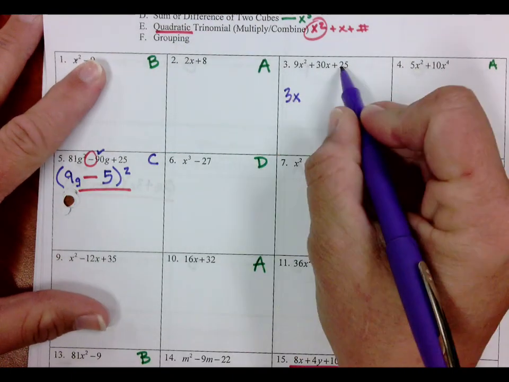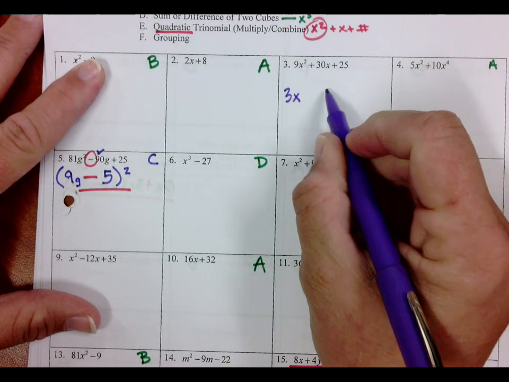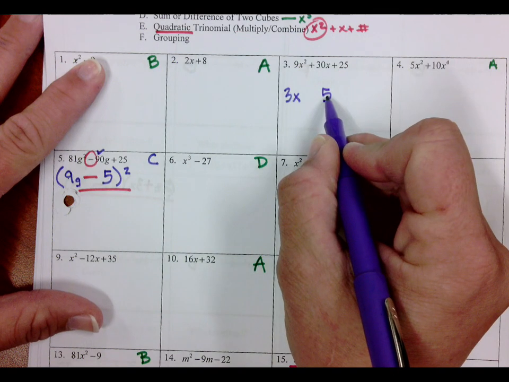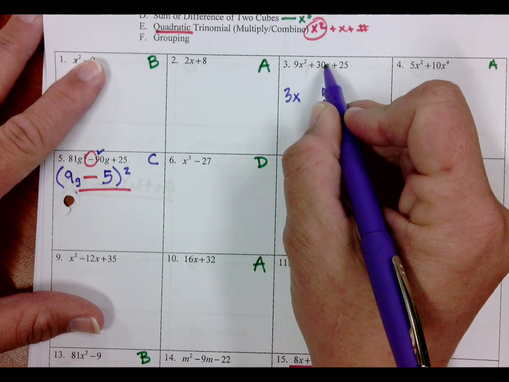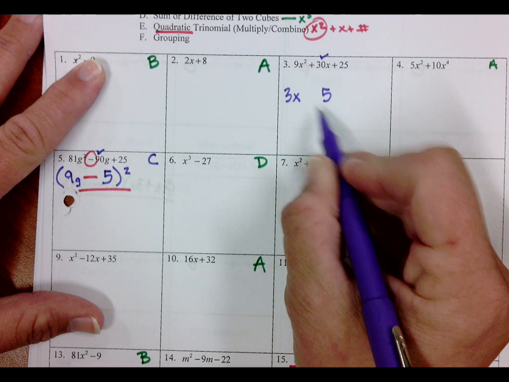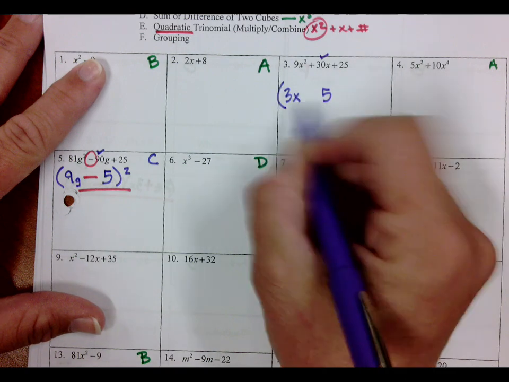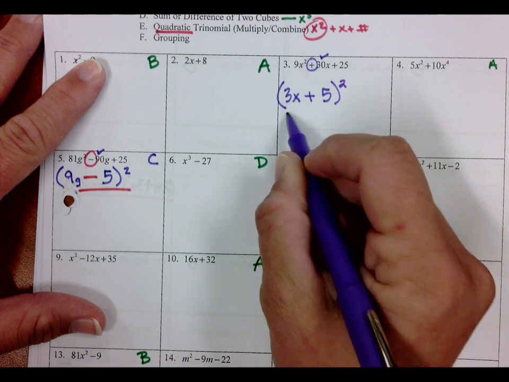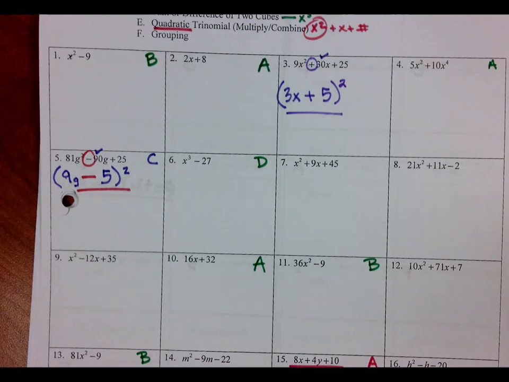What's the square root of 25? And what's 3 times 5? 15. Is 15 doubled 30? Yes. And so what sign do I have? Plus sign. And then make sure you square it. I know when we originally did those perfect square trinomials, a bunch of y'all got confused with that. But you have to make sure that you can multiply those two together and get doubled, okay?